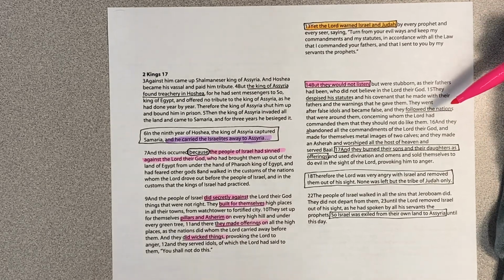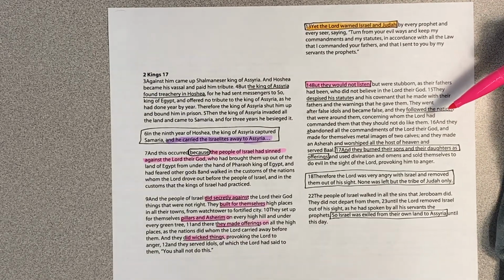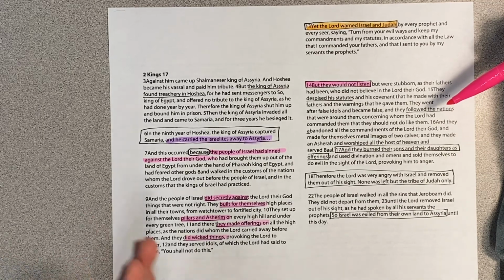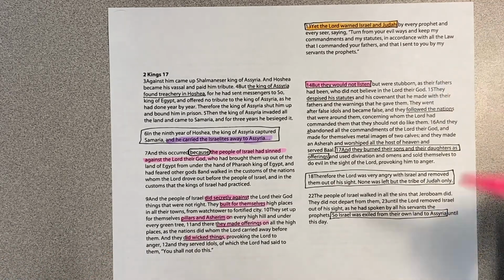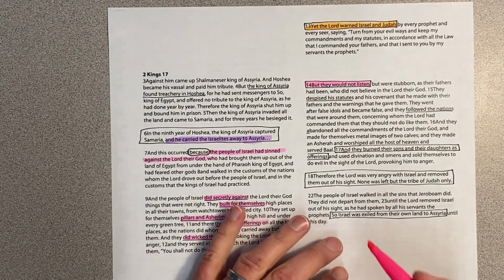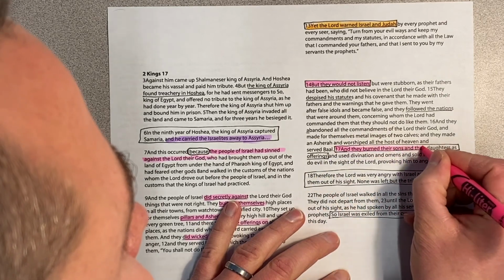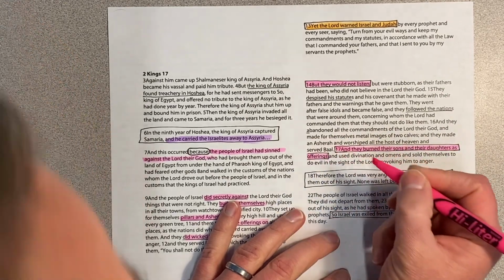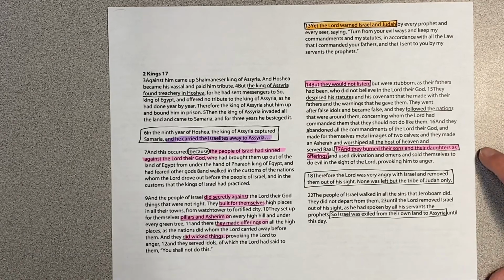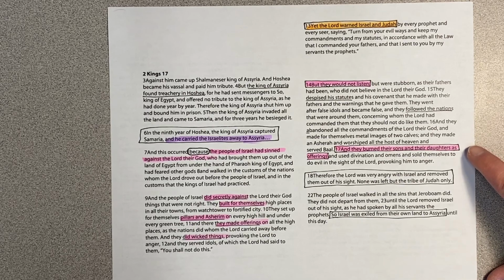And they got to this place where they had gone so far away from how God thought about this world and his definition of good and evil, to a place where they defined it to be good to burn their sons and daughters as offerings. How gross is it? And how far away from God's definition of good and evil?